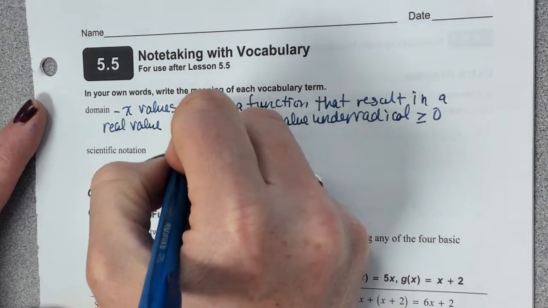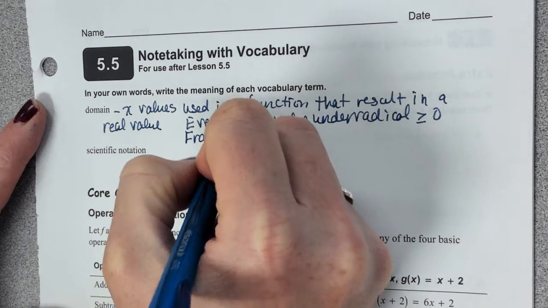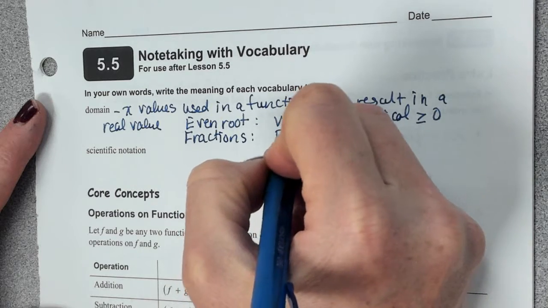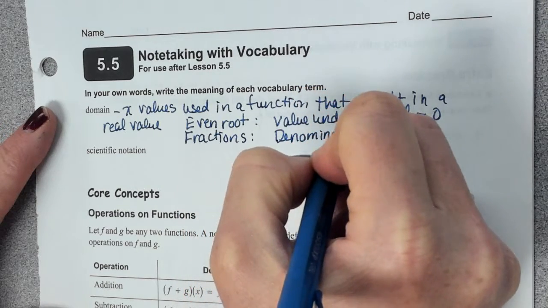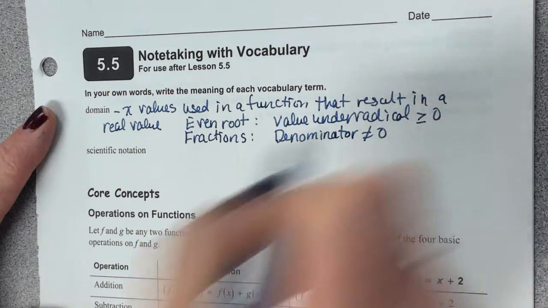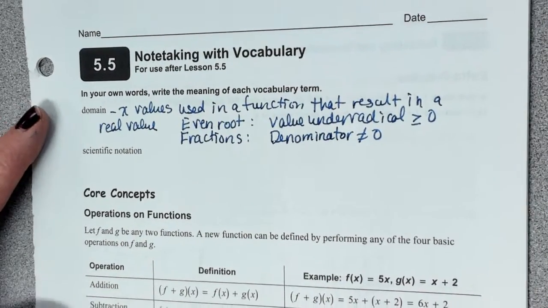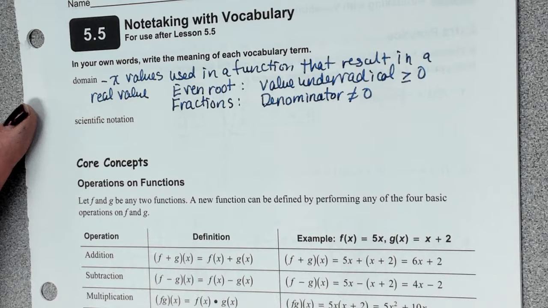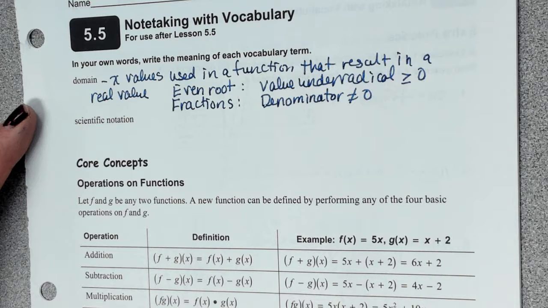The other thing we have to watch for are fractions. If we have a fraction, the denominator cannot equal 0. If the denominator is 0, then the function's undefined. We can't do 5 divided by 0 or 10 divided by 0. Those are undefined values. So those are things we're going to be looking for when we work with these functions, when we add, subtract, multiply, and divide. We have to make sure that we're going to get real values. So we have to watch for even roots, and we have to watch for fractions.